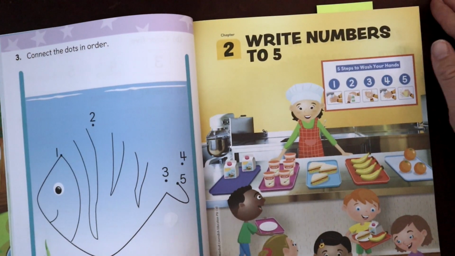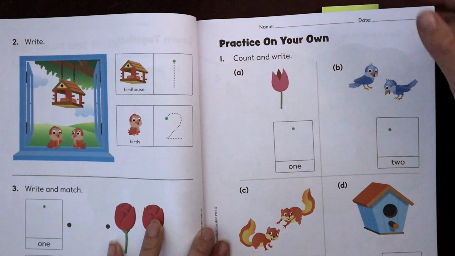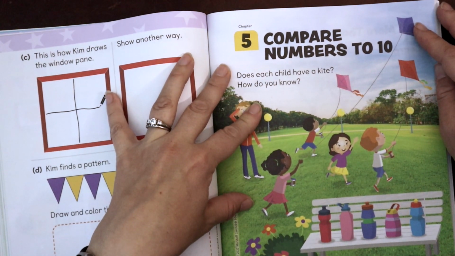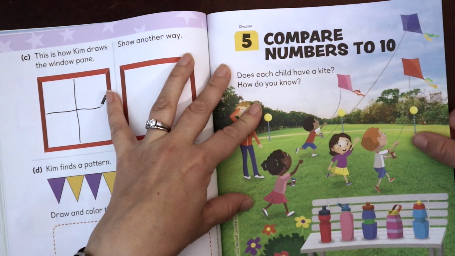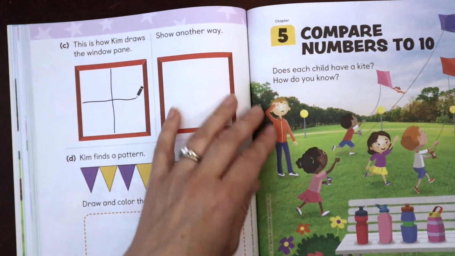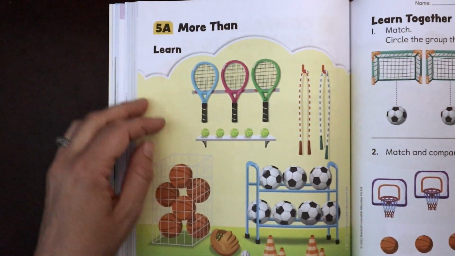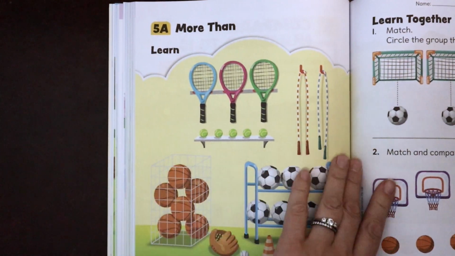And then we move into our next chapter. Let's look to the end for the last chapter in Primary 2022 KA. Again, you would need KB to finish out this program. Again, same format. We have our chapter opener, and then we move right into the learn section.